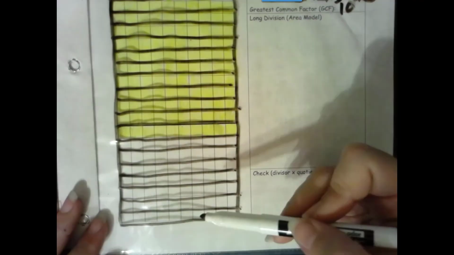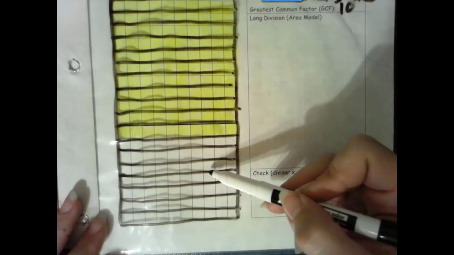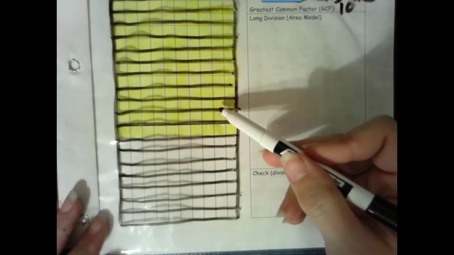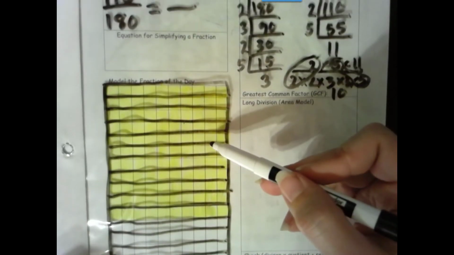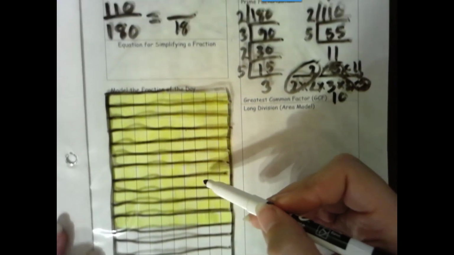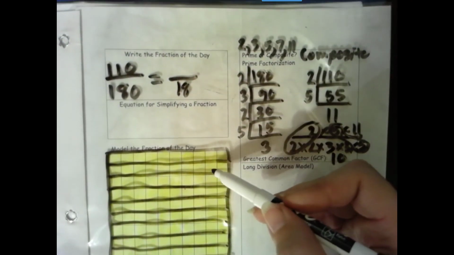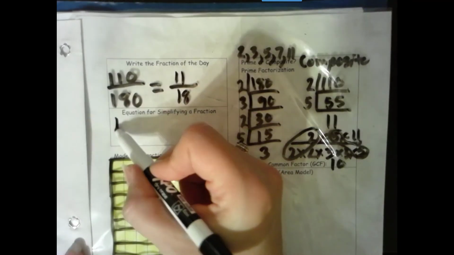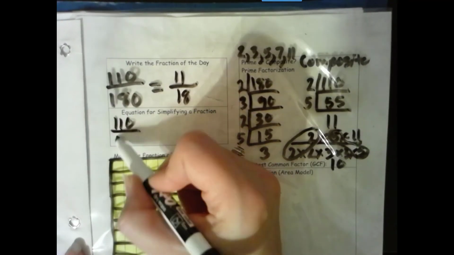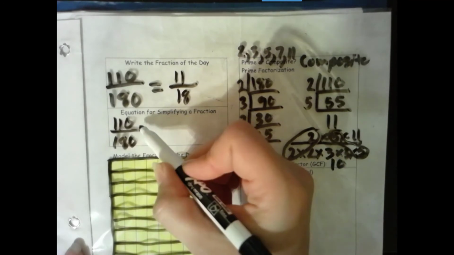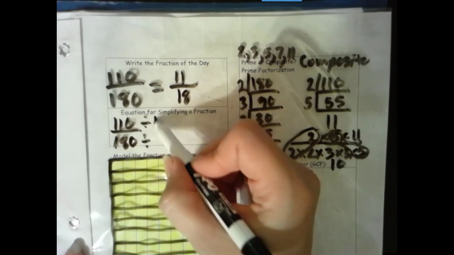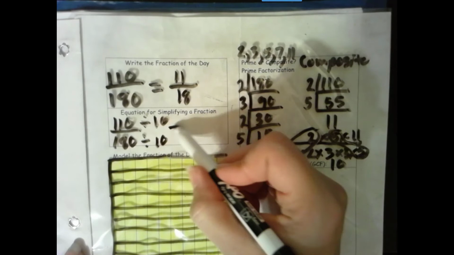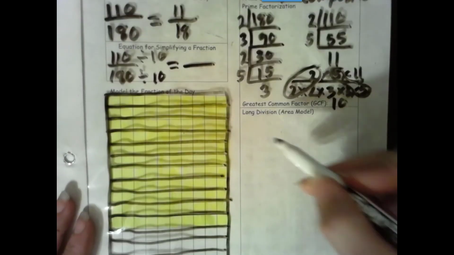All right. So we have 1, 2, 3, 4, 5, 6, 7, 8, 9, 10, 11, 12, 13, 14, 15, 16, 17, 18 total groups. And 1, 2, 3, 4, 5, 6, 7, 8, 9, 10, 11 are shaded in. Okay, now that we've done our division with our model, let's go ahead and divide using our algorithm.